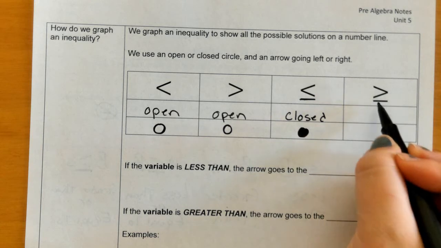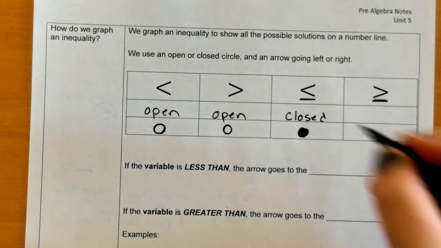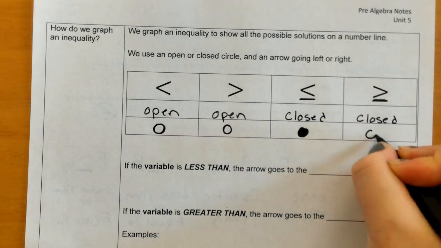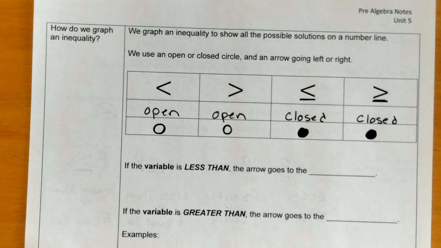When we have our greater than or equal to symbol, again, this line underneath tells us that it could be equal to it, so that's also going to have a closed circle. So we'll draw our circle, and then we'll color it in. So depending on the symbol, you'll either have an open or closed circle at the number.